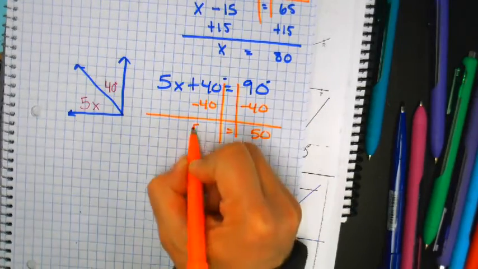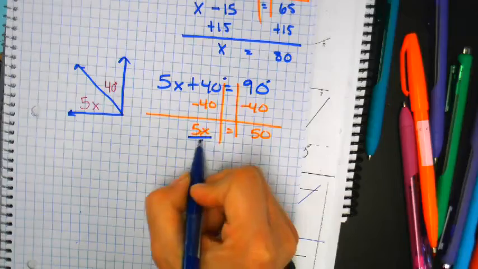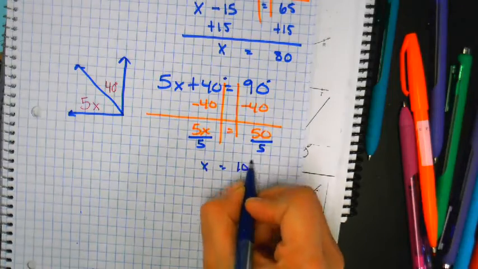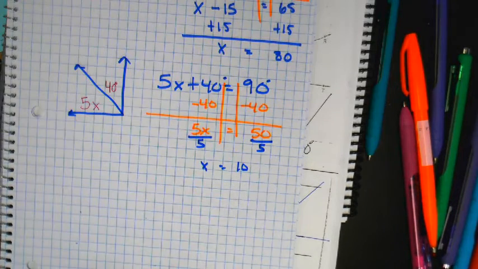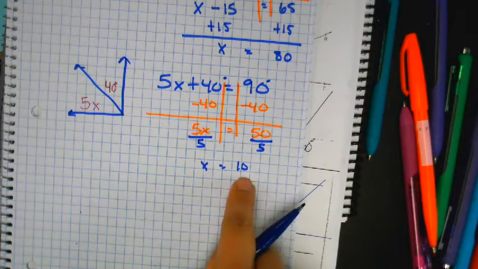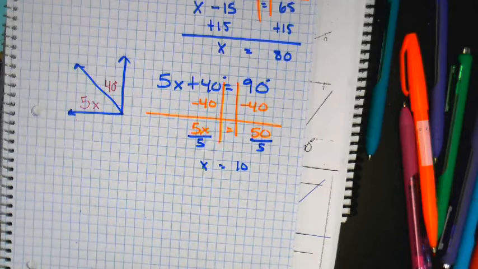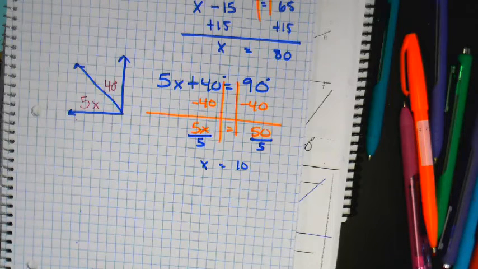50 is equal to 5x. How do I move the 5? Divide by 5, divide by 5. x equals 10. All right. That's what x equals. It's not what the angle equals. If I wanted to know what the angle equals, I would plug it back in or just subtract. So the angle is 50 degrees. x is 10. So you've got to figure out, what are they asking me? Are they asking me for x, or are they asking me for the angle? Or both? Are we okay?